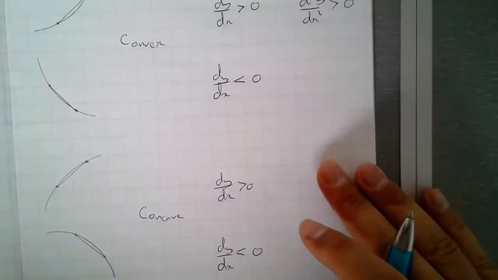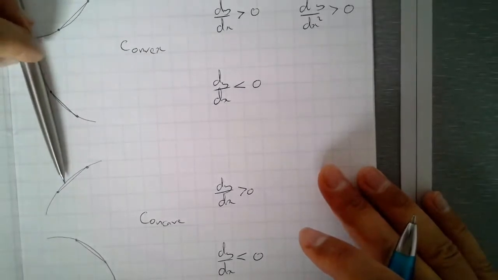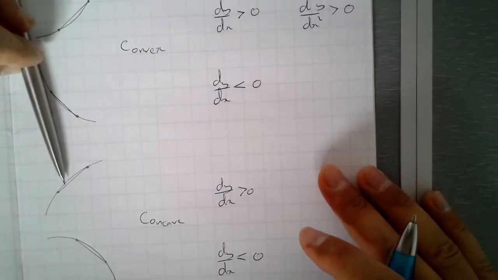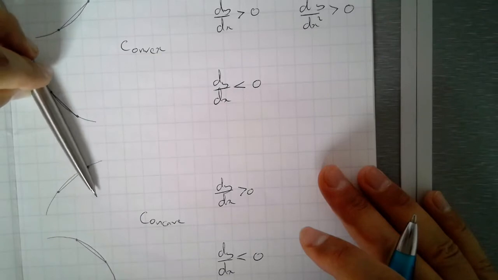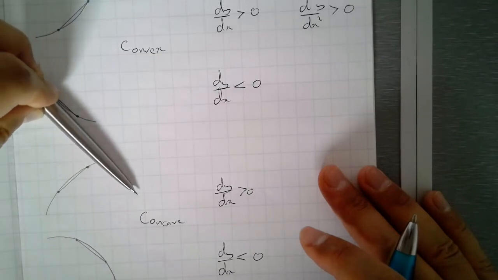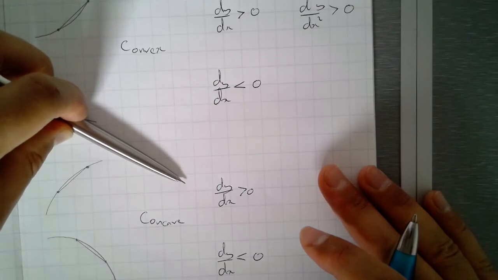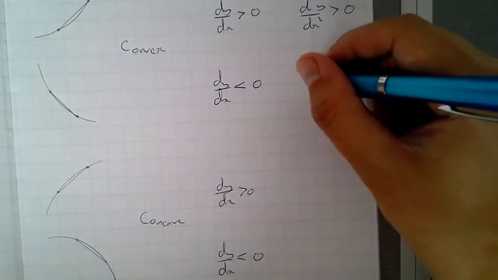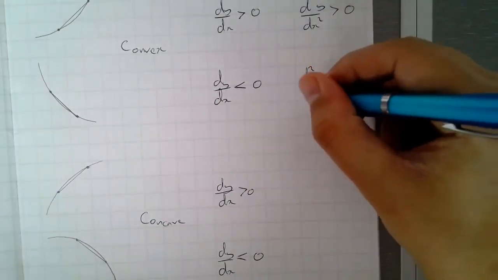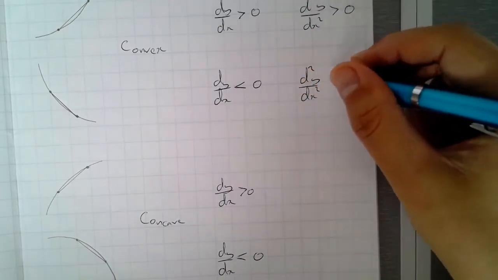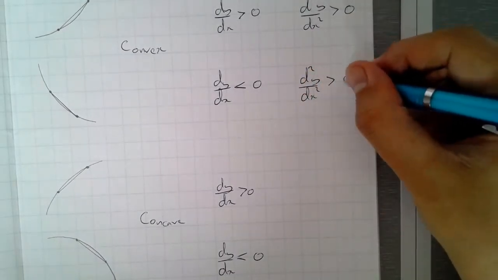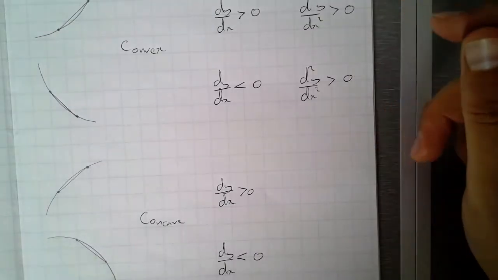The gradient is less than 0, however it's getting less and less steep all the way along. Because it's getting less and less steep, the rate of change of the gradient must be positive.